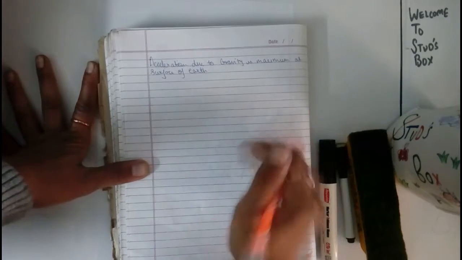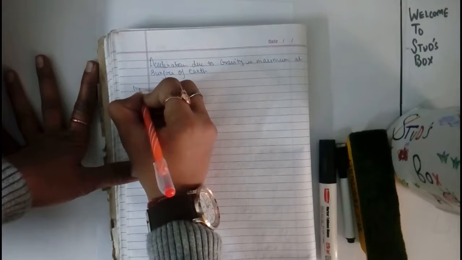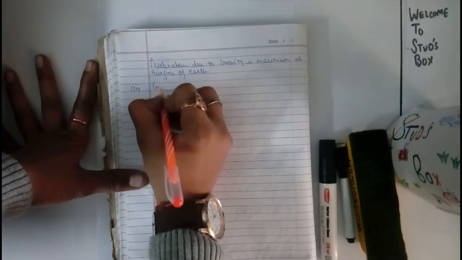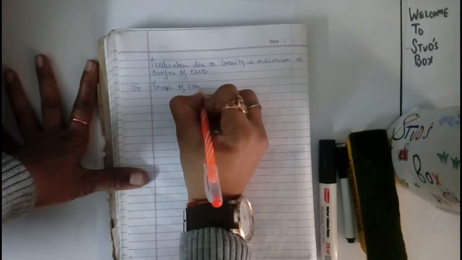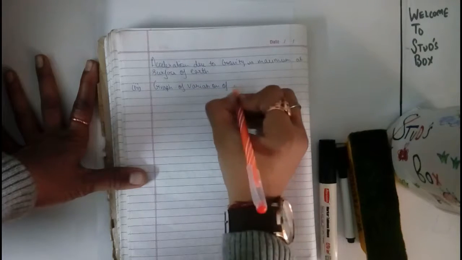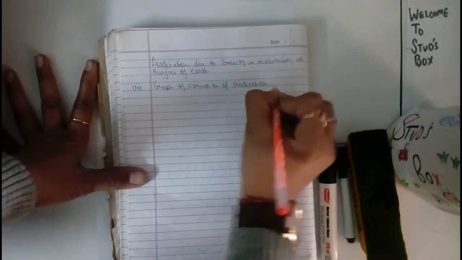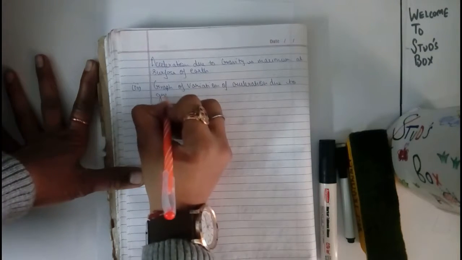Now coming to our third topic, that is the graph of variation of acceleration due to gravity.